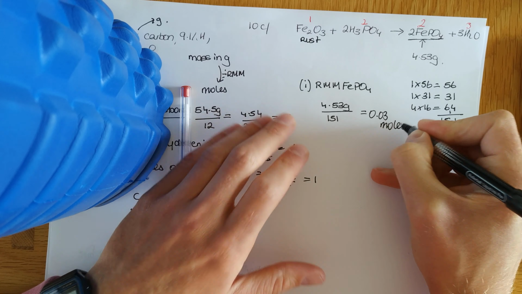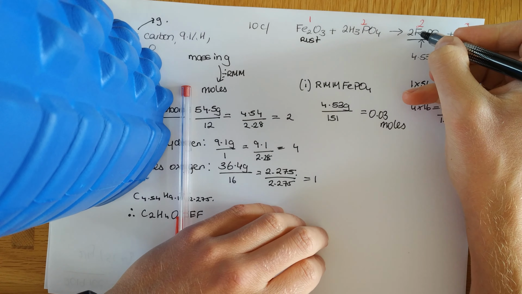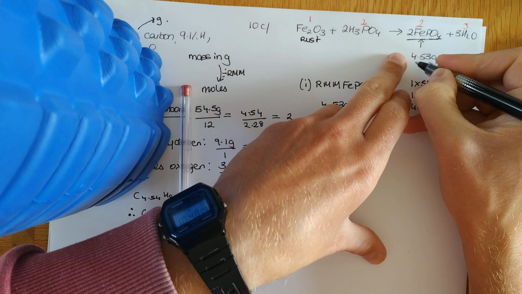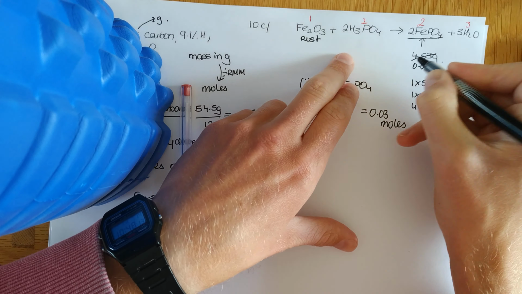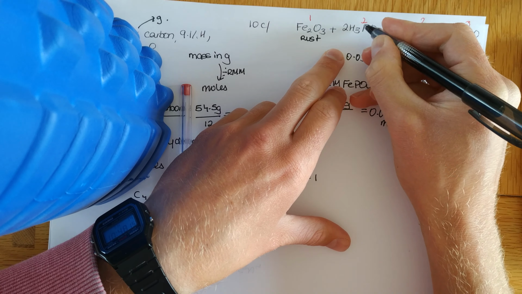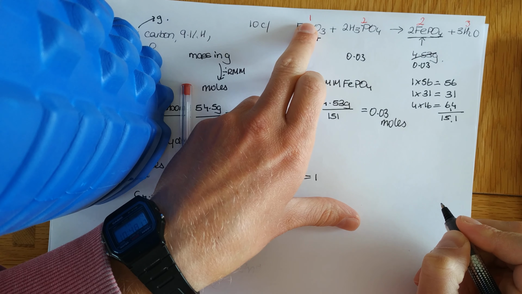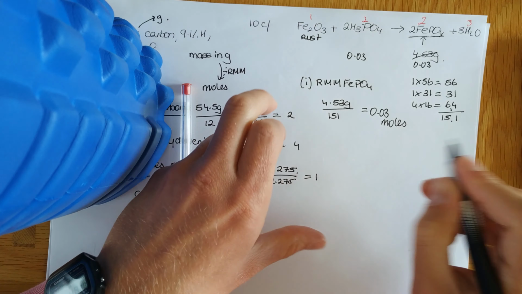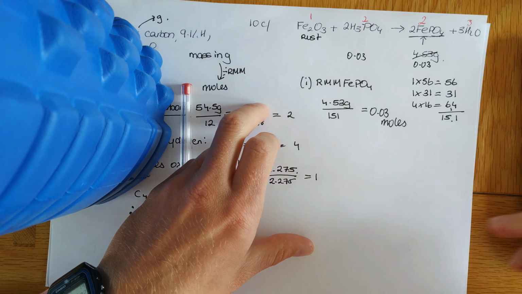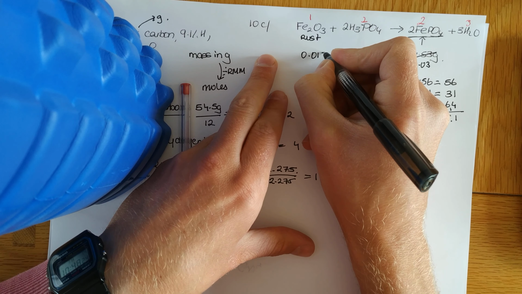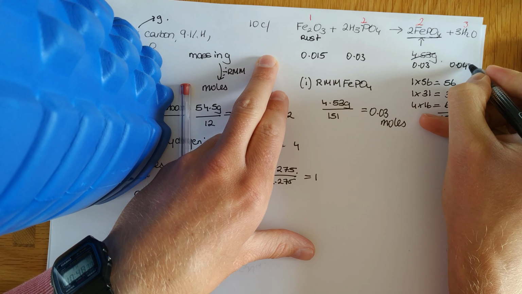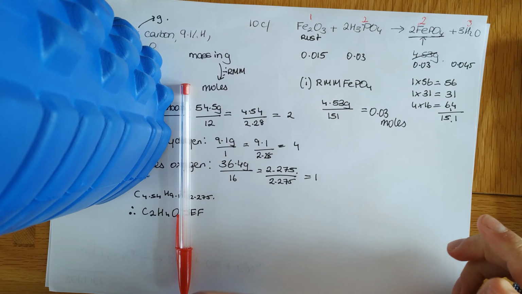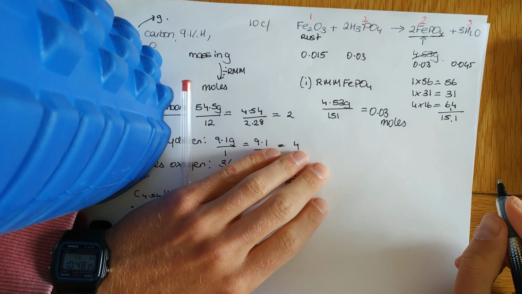Now what you could do, which I always do myself, is sub this into the molar ratio. If I know there's 0.03 moles here, there's also 0.03 moles here because the ratio is the same. We halve it to get the number of moles of this, so 0.015. Once you go back to the 1, it's easy to go up to the 3. Times that by 3 and we get 0.045 moles. Now we can answer any question based on that. All going well. Part 2.